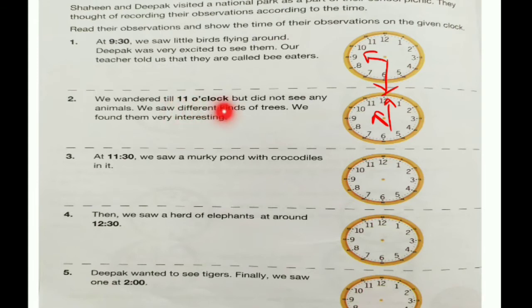If instead it is given 9 o'clock, then the hour hand should be on 9 and the minute hand should be on 12. Okay, then next question. At 11:30 we saw a murky pond with crocodiles in it. Murky pond means, children, cloudy water.